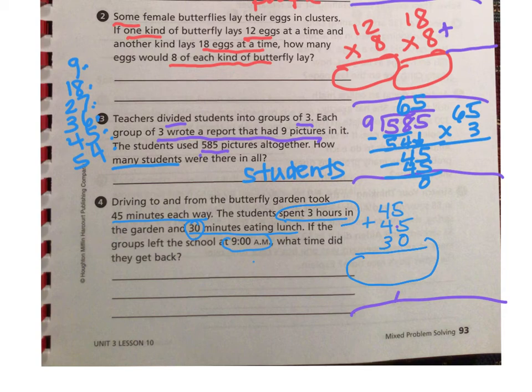So 5 plus 5 is 10. And 3 plus 4 plus 4 plus 1 is 12. Well, we know that's 120 minutes. You guys know how many minutes are in an hour, don't you? 60 minutes in an hour, so this is really 2 hours, isn't it? All right, so we got 2 hours.